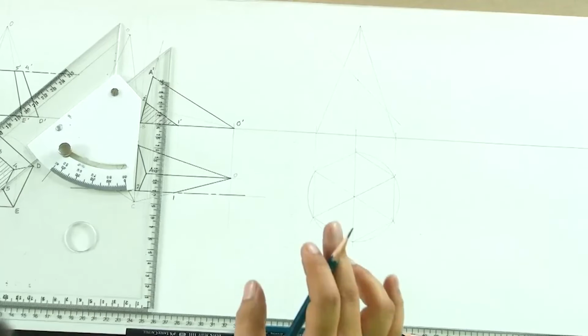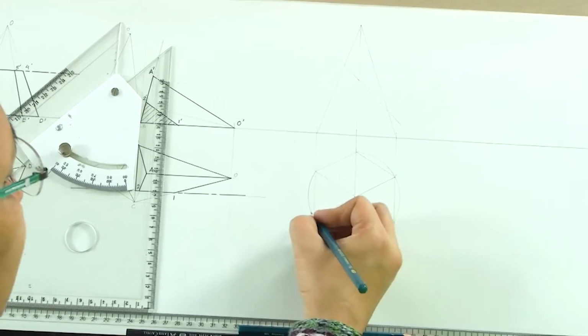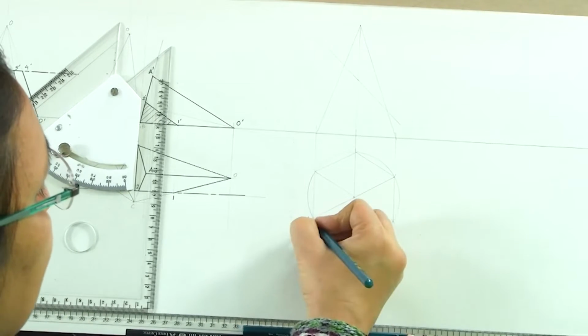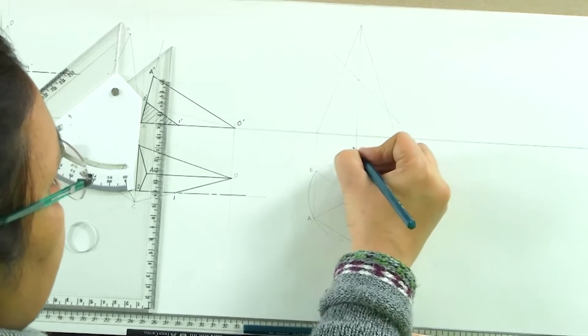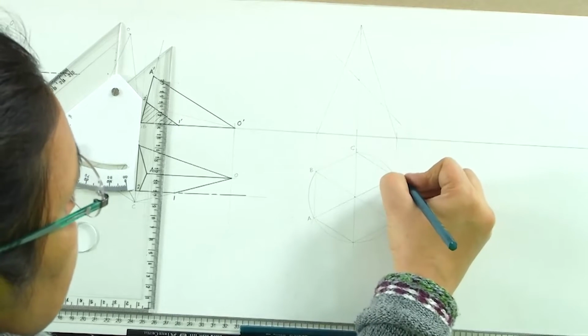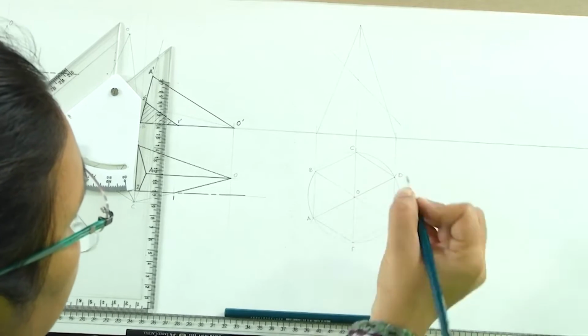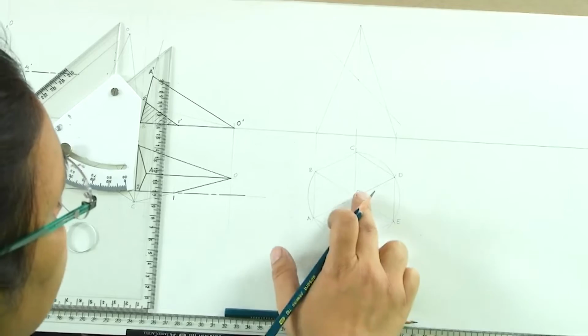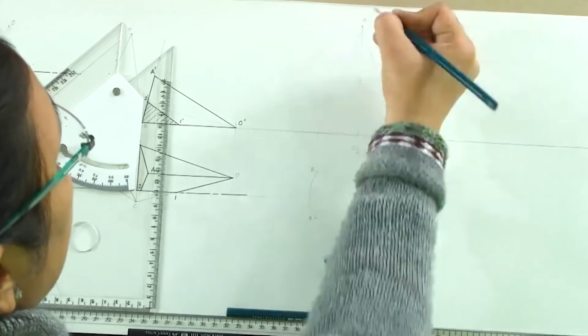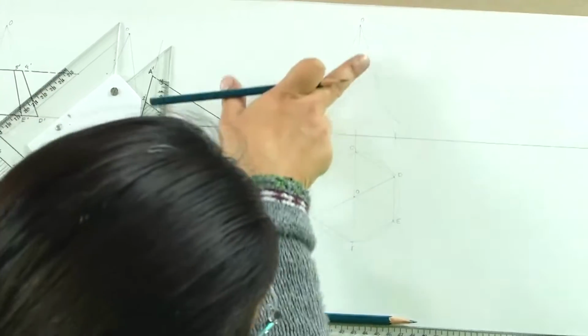I number these surfaces, these points, simply because it helps us to arrive at the projections. So, that is an easy way, and you should also try to number it. So, this is A, B, C, D, E, F and an apex O, which is here. Now, what is this edge?